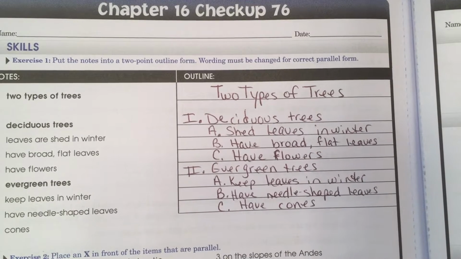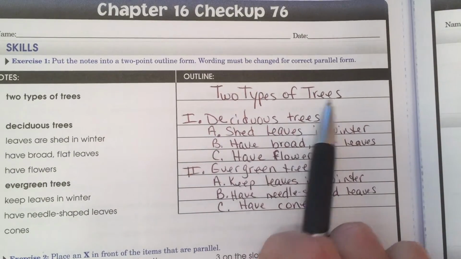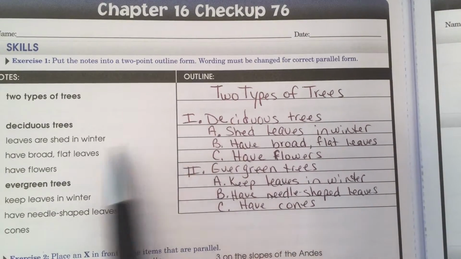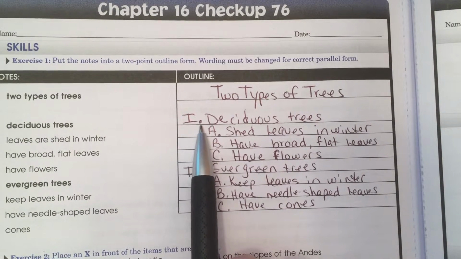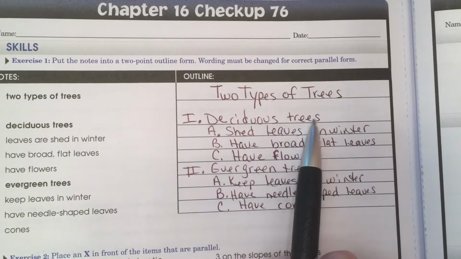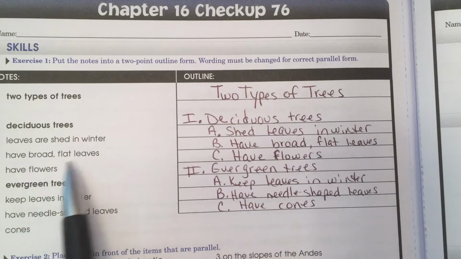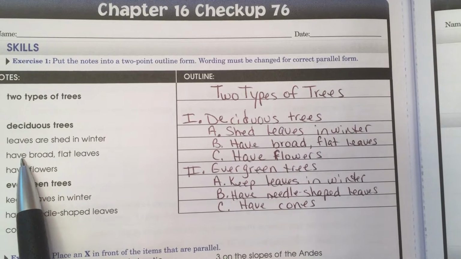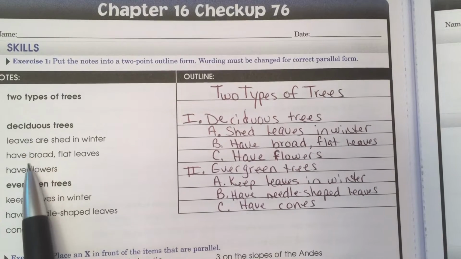Okay, so on this one, on the checkup 76, you should have centered your title and capitalized the important words, first word, last word, any other important words. The first main topic was deciduous trees, so I put that under Roman numeral 1, capitalize the first word of the entry. Now the next 3 items, leaves are shed in winter, have broad flat leaves, have flowers. These are all subtopics that go with the deciduous trees. Now this one starts with a verb, this one starts with a verb, this one starts with a noun. So we had to change something to make these all have parallel form.